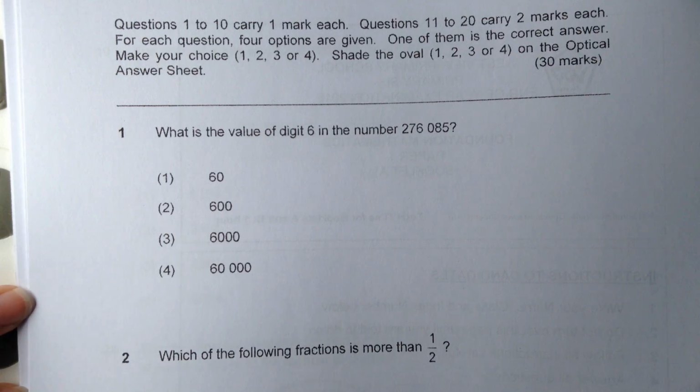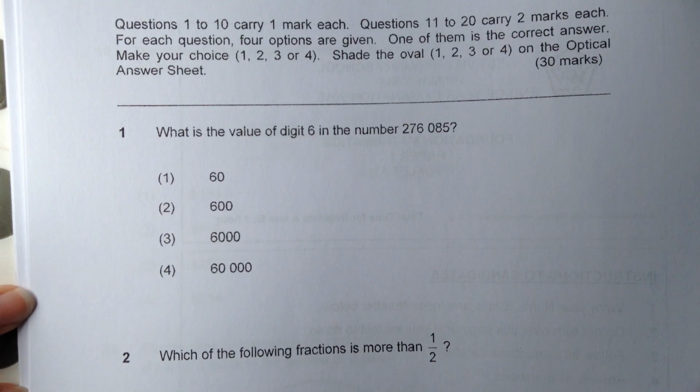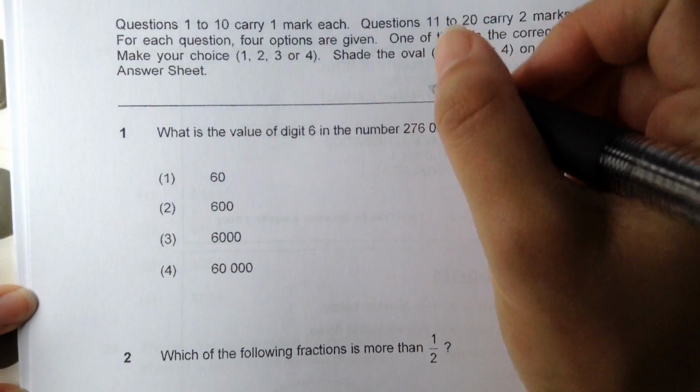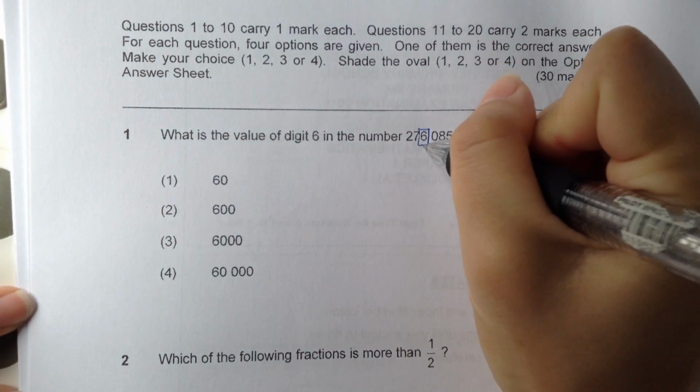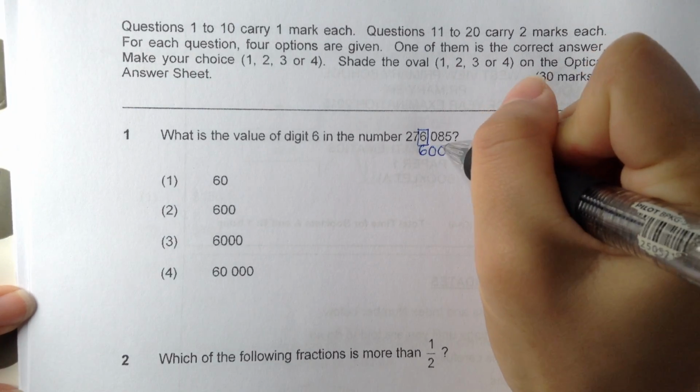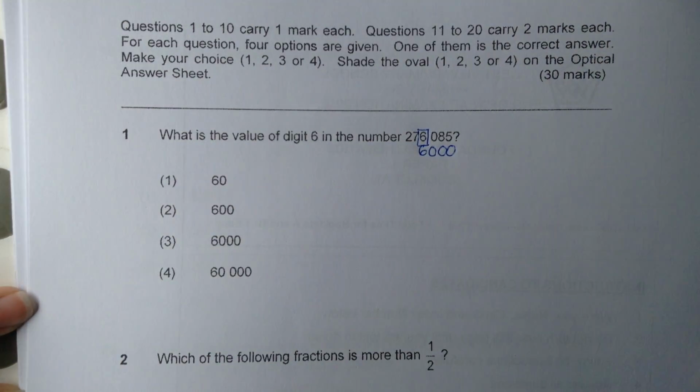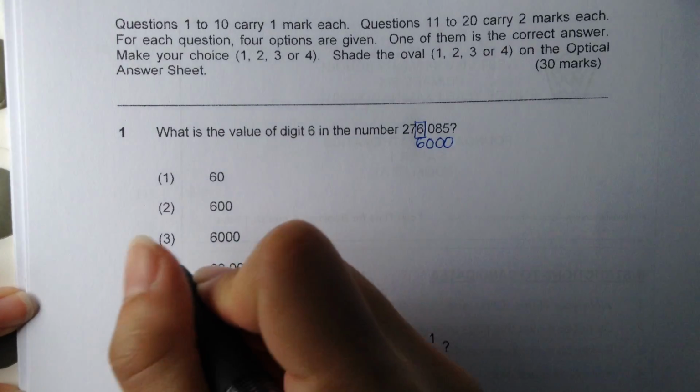Hello, this is a Westview 2015 paper, question 1. What is the value of digit 6 in the number 276,085? So I want the value of the digit 6. And it's 6,000, so the answer is option 3.